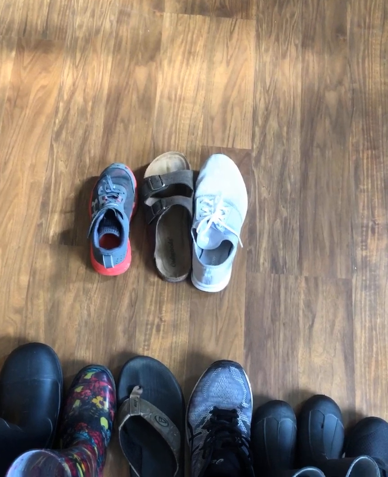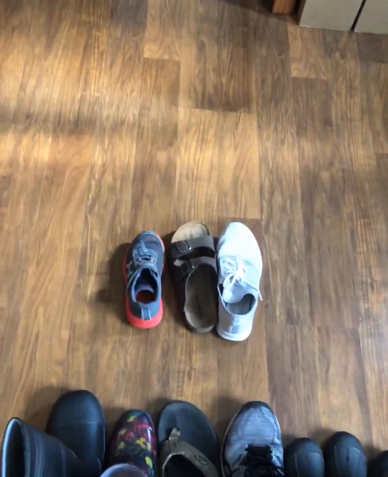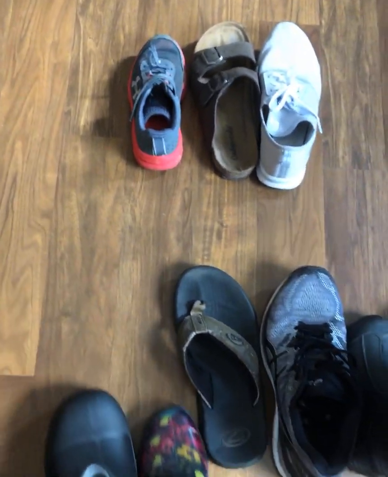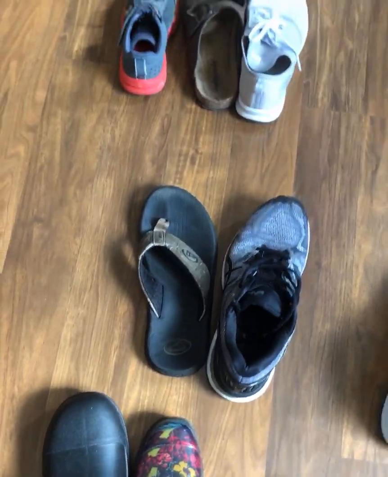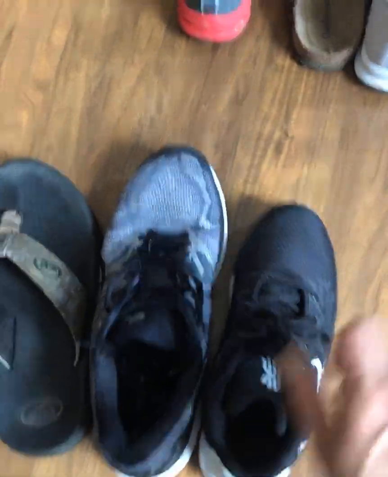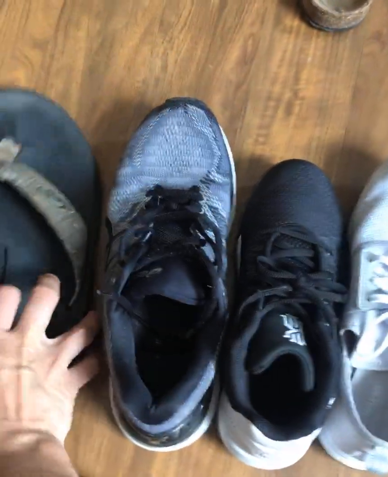Okay? And another way you can sort shoes is by the type of shoe. So let's say, for instance, we wanted to put boots together. So we're going to pull out all our boots and put them in a group. And then we wanted to do tennis shoes. All the tennis shoes together. And then sandals or flip-flops, we could put them up there.